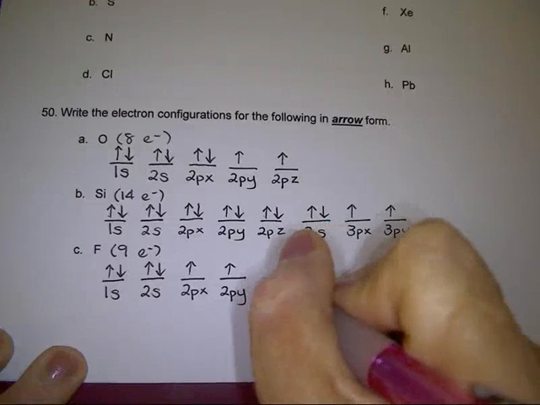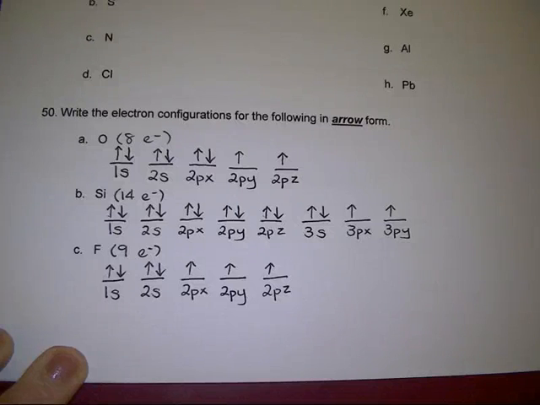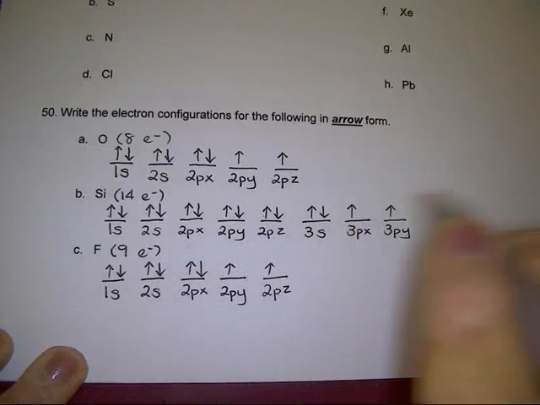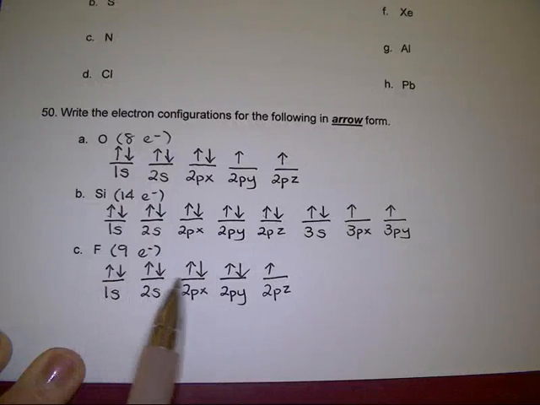And number 7 is in 2pz, up. Then number 8, we go back to px, that's the down. And number 9 is 2py, down. If you count up the arrows, 1, 2, 3, 4, 5, 6, 7, 8, 9. There we go, 9 arrows, 9 electrons.